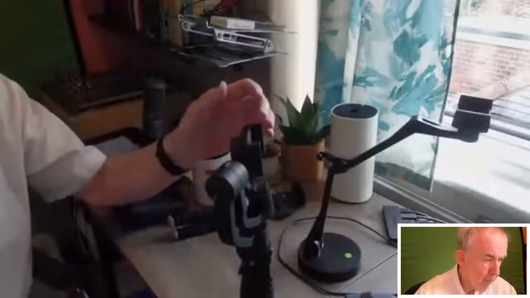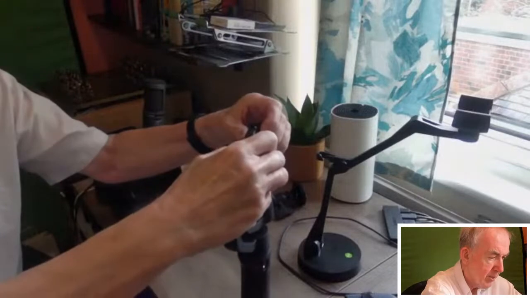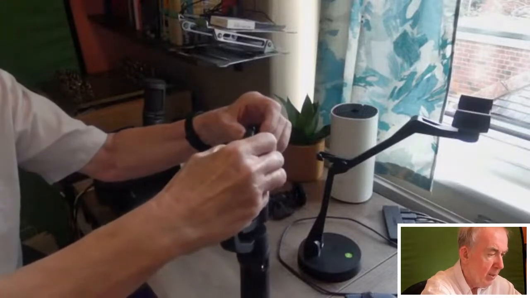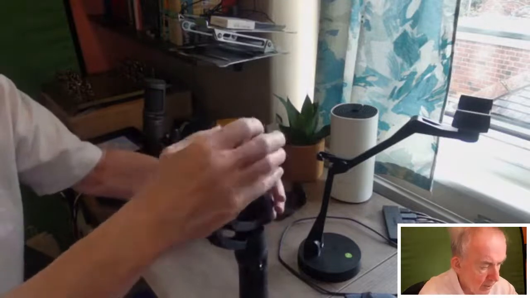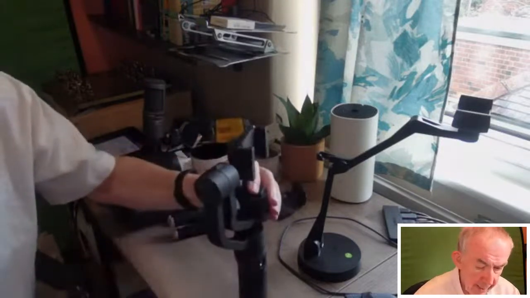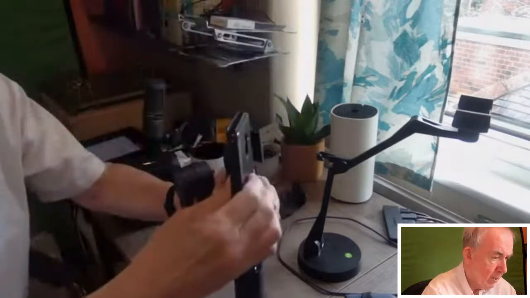And if you take the case off your phone and put your phone in the clamp like that, it stretches for wider phones. Mobile phones can be Android or iPhone, and you rest the bottom of it there, and you have the lens at the top.